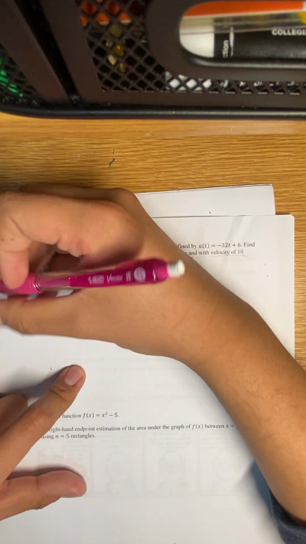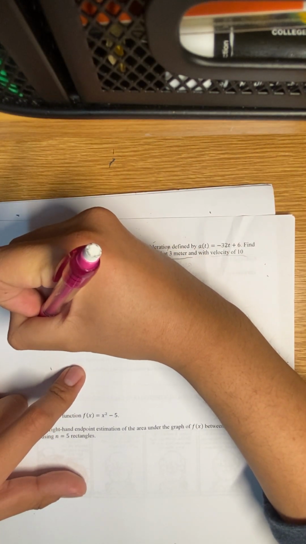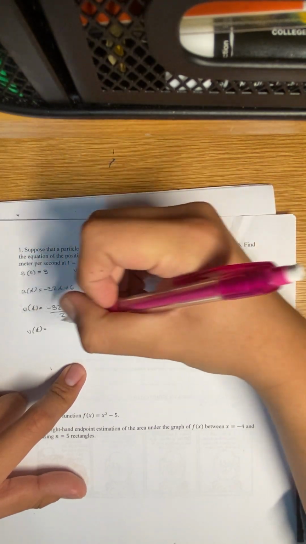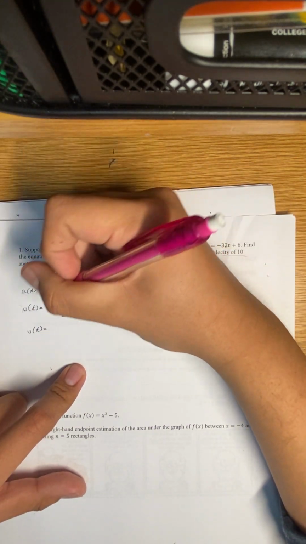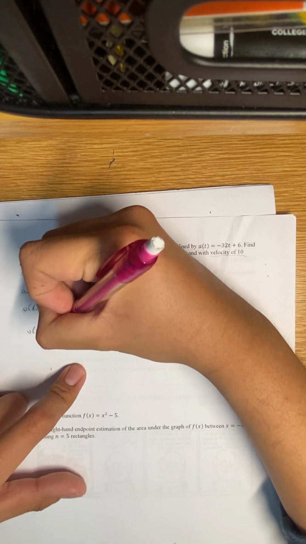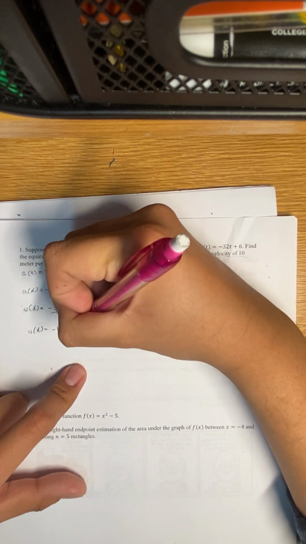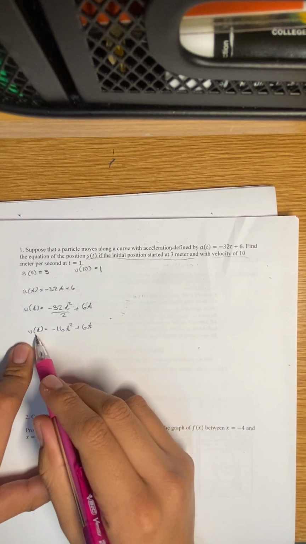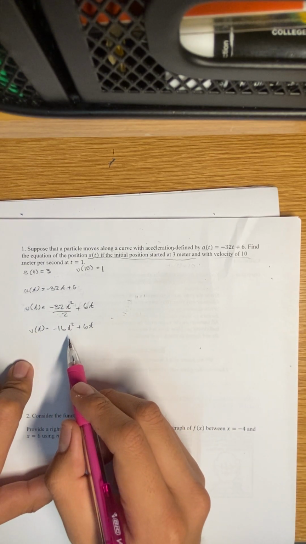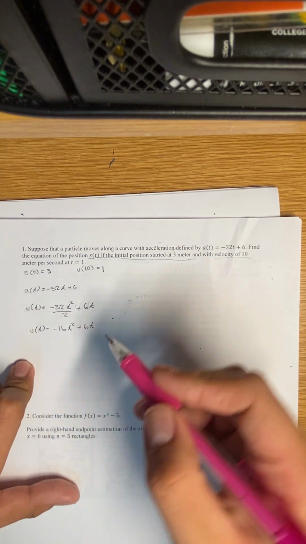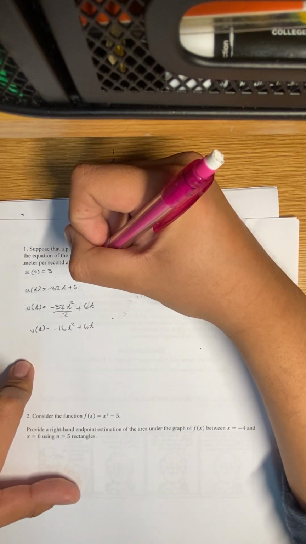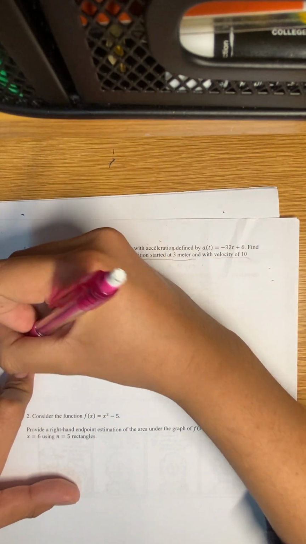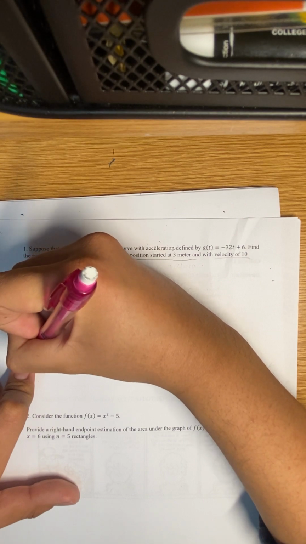So from here we have v(t). 32 divided by 2 would be 16, so negative 16t squared plus 6t. So from here we have the velocity v(t) equals negative 16t squared plus 6t. Here we can plug in the given information of v of 10 equals 1.